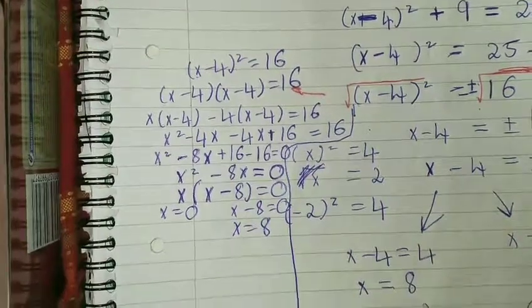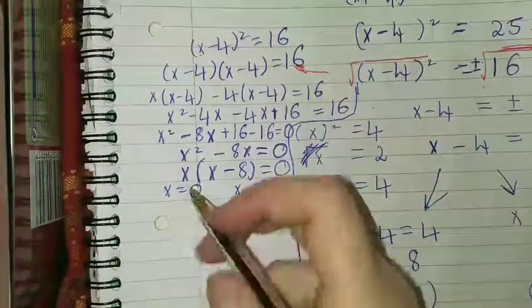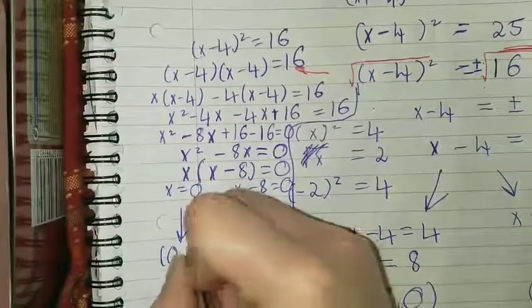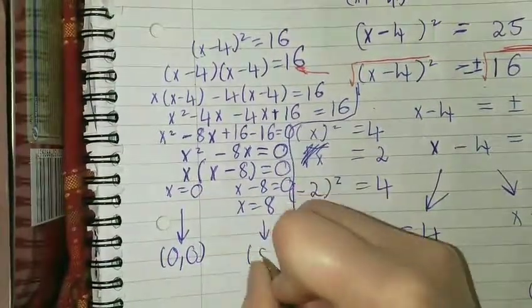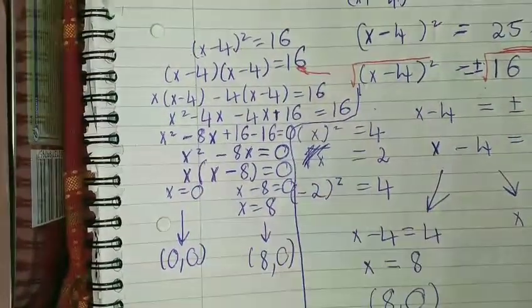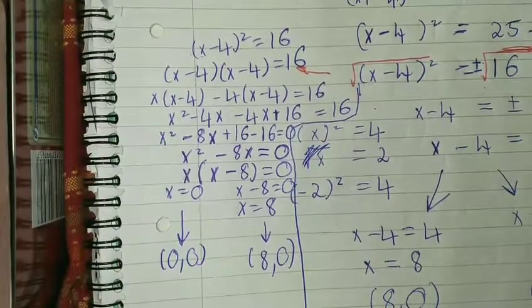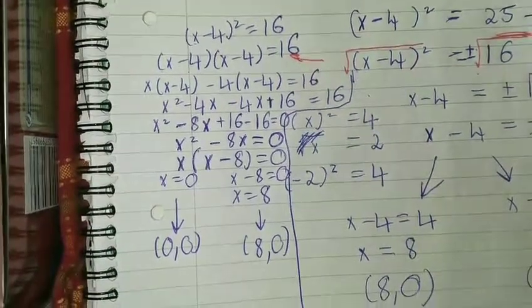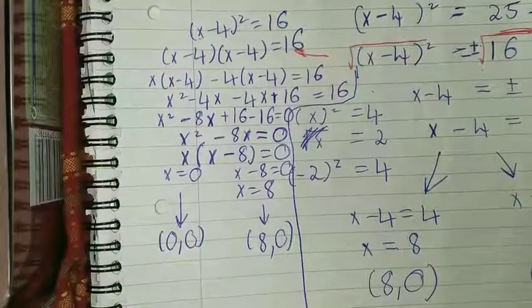So we get the exact same answer each way. At this point we would have got 0, 0, and at this point we get 8, 0. So the coordinates of P, because we know 0, 0 is just the origin, the coordinates of P will be 8, 0.